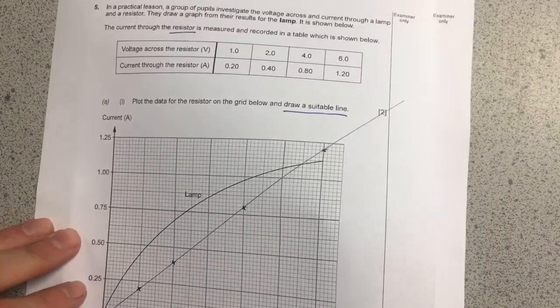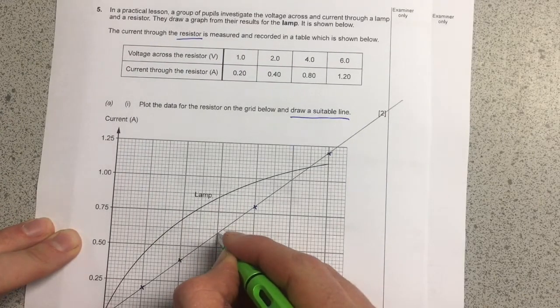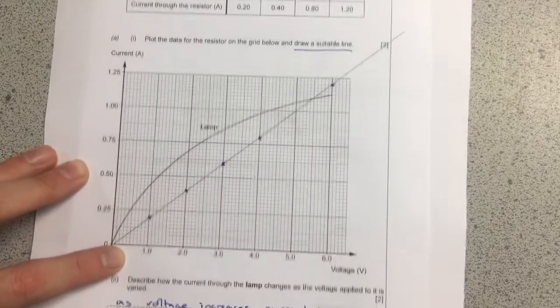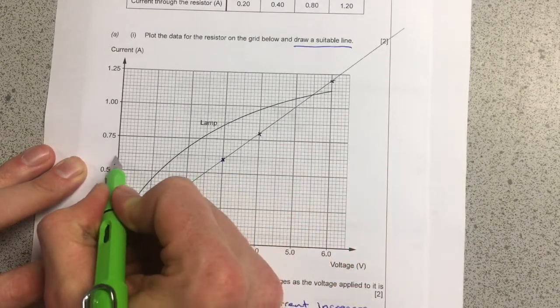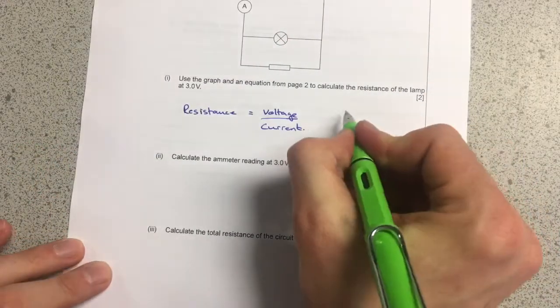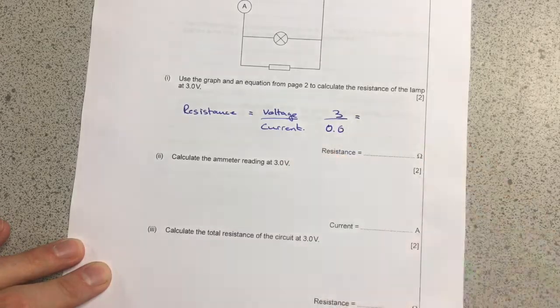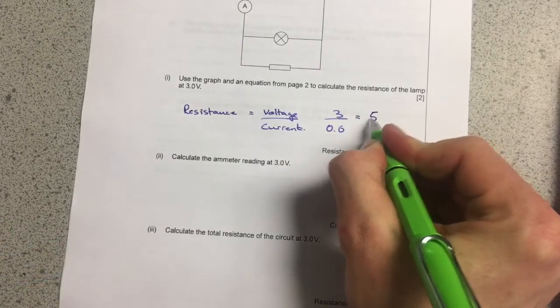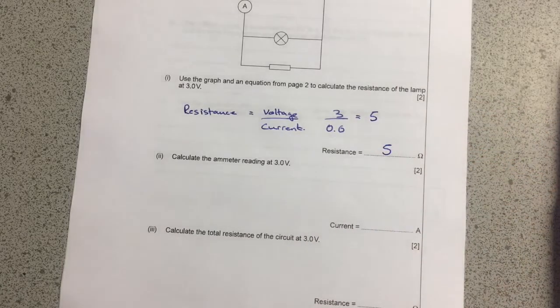Now I need to come back to my sheet of paper here. So 3 volts, we run up. That's where my point is on the graph. Sorry, you can't quite see there. So I've gone up from 3 volts. And then I read across here, and that's 0.60. So I then come back. So we've got 3 volts divided by 0.6. And that's 5 on there, so that's going to be 5 ohms on the answer line here.